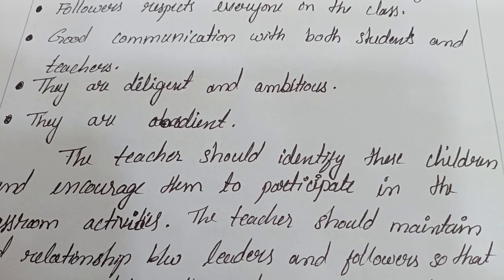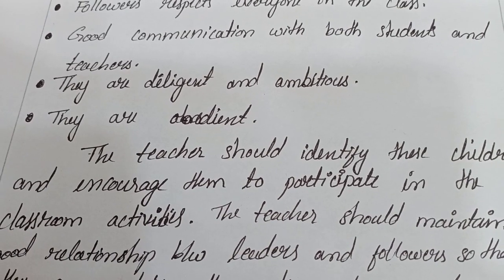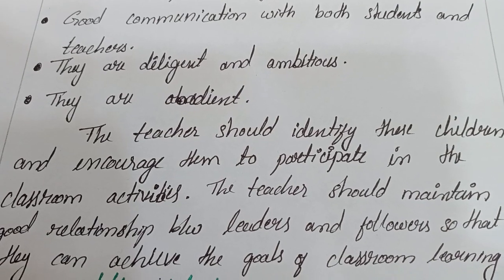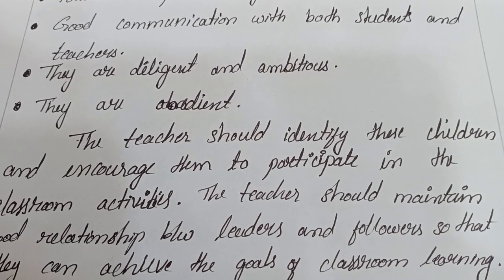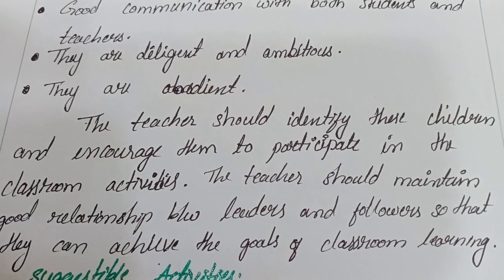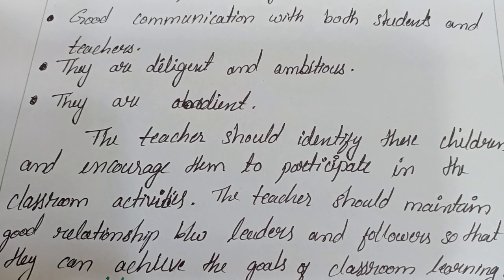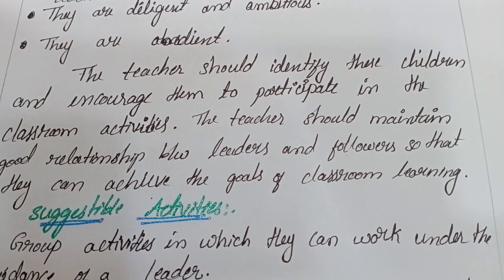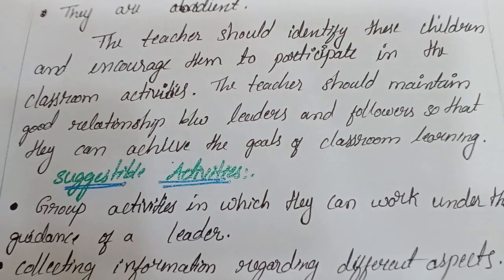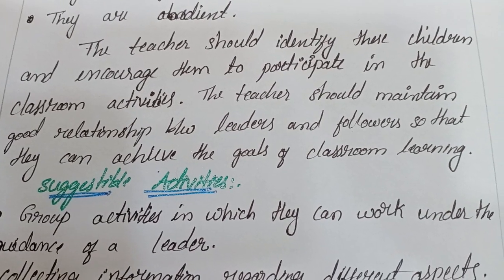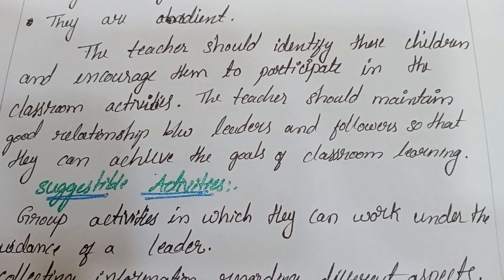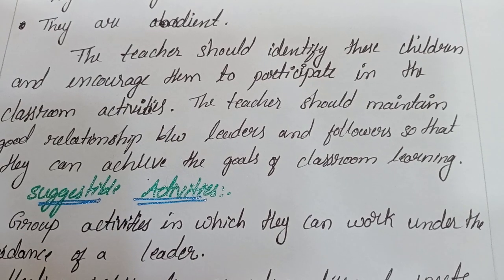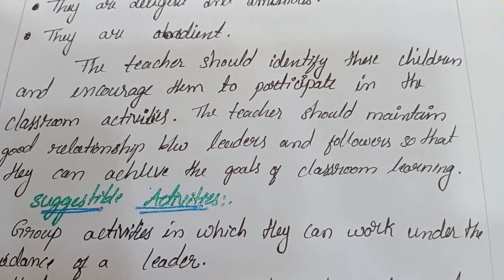They are diligent and ambitious. The followers have to be diligent and ambitious in the classroom. They are obedient also, because the leader wants support from the followers. That's why they have to be obedient in the classroom. The teacher should identify these children and encourage them to participate in the classroom activities. The teacher has to identify this type of children. After the leader, the teacher has to identify these types of students.